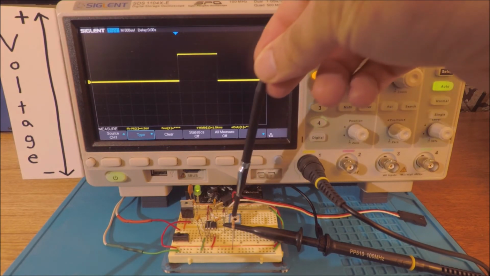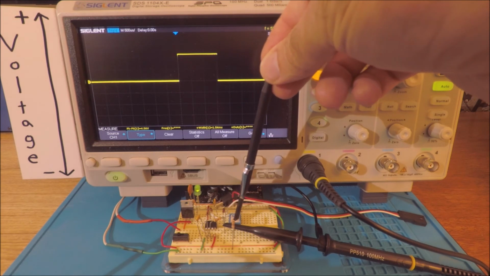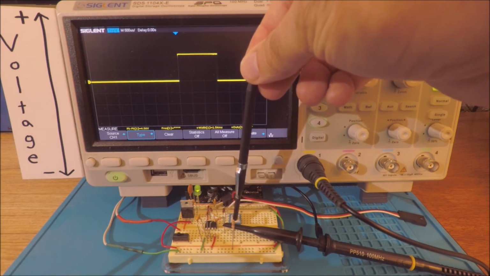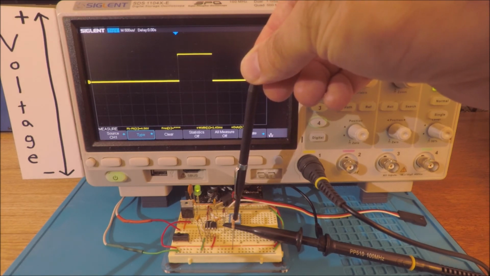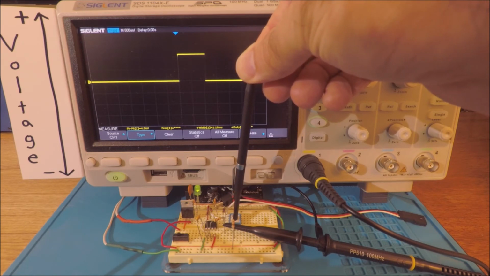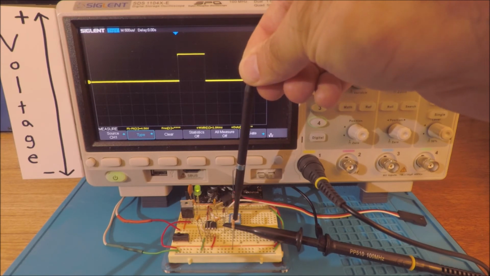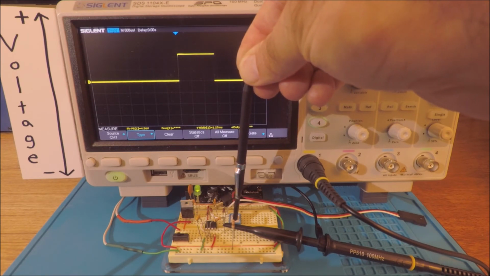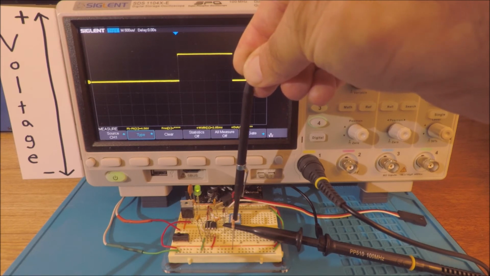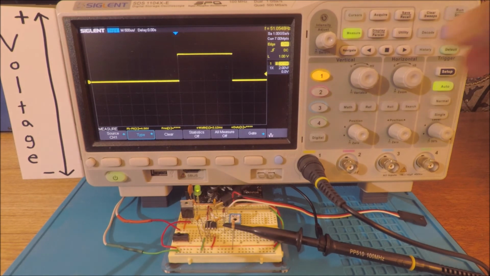We can go in and adjust the potentiometer right here, and we can reduce the pulse width down to 1 millisecond wide, and you can see that on the screen. And we can turn the potentiometer in the other direction, and that's going to increase the pulse width to 2 milliseconds.